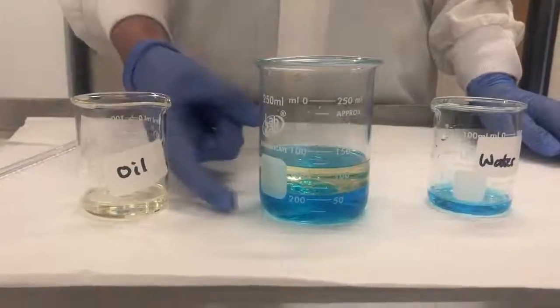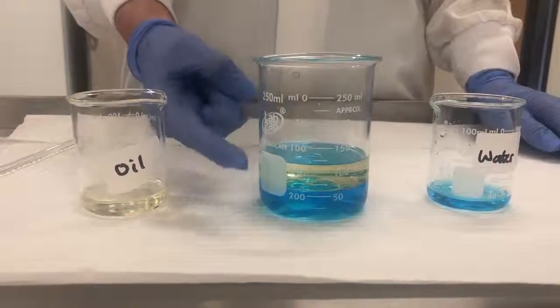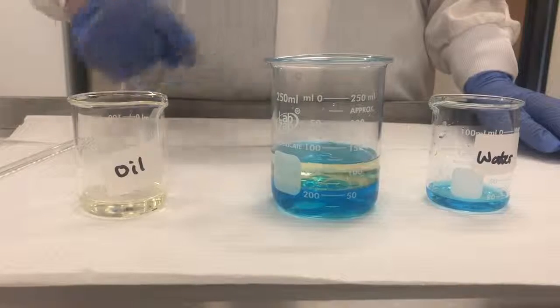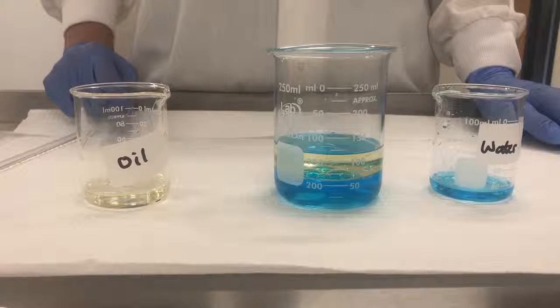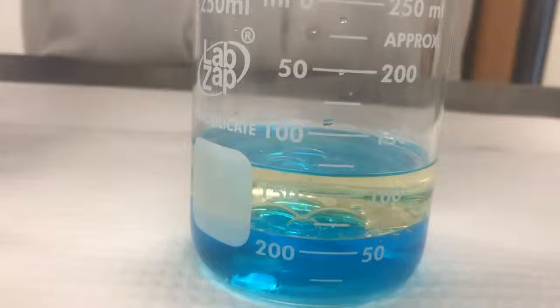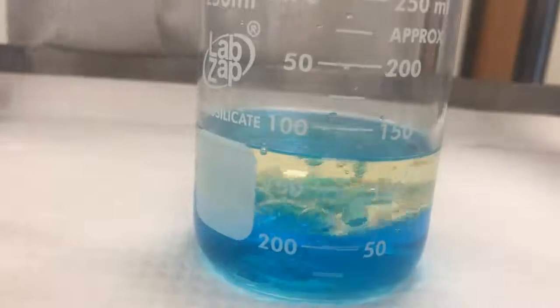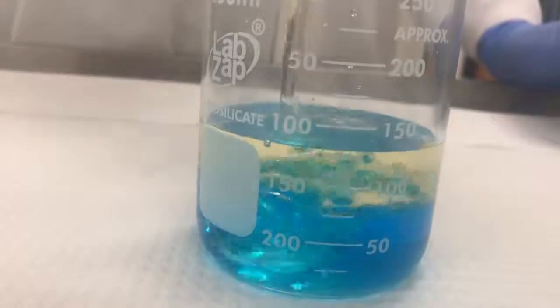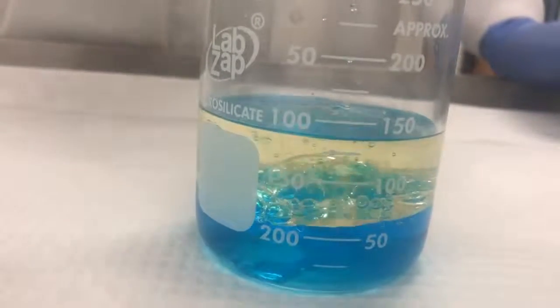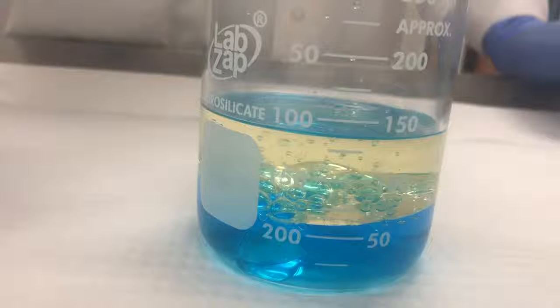As you see, we have water on the bottom and we have oil on the top because the density of the oil is lighter, so that means the oil is going to be on top of the water. Let's pour the last bit of water and oil together to get a closer look. As you can see, the oil and water still separate like before, but there are some bubbles mixed into the water due to the motion of the oil pouring into the beaker.